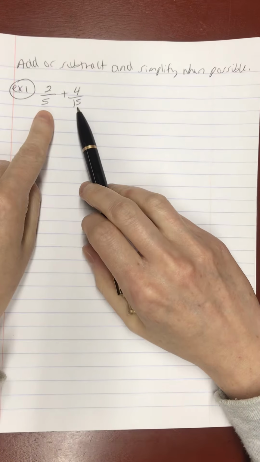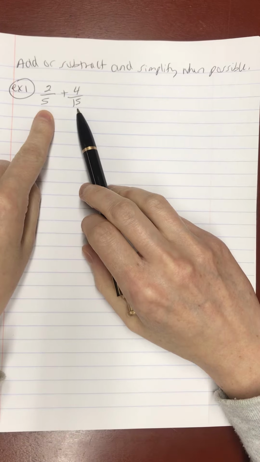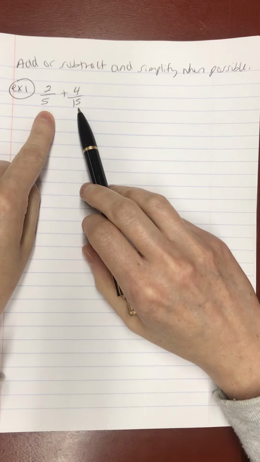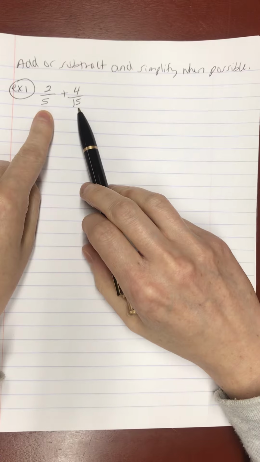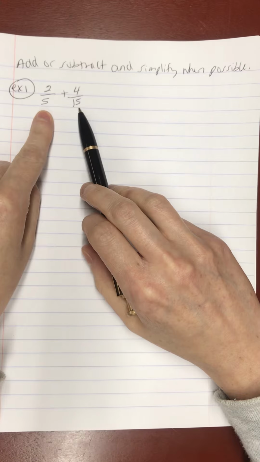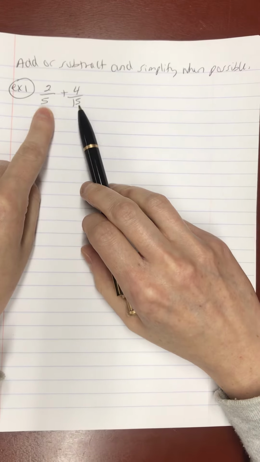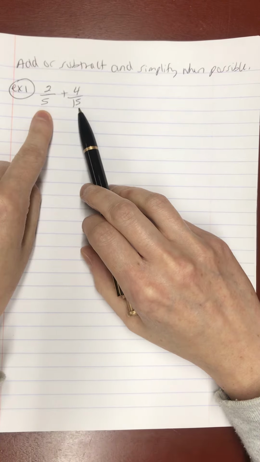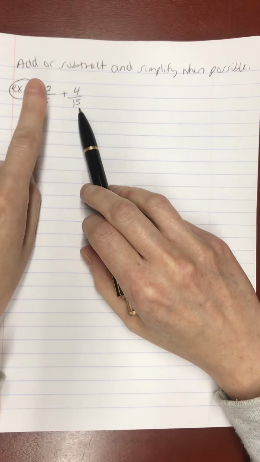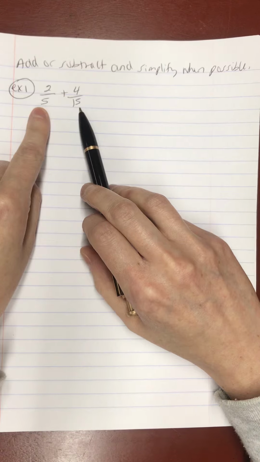Okay, so here we go. We've got 2/5 plus 4/15. Here's example number 1. Now the first thing you probably noticed was that these are not like fractions. So these are very different than the 11 examples we just did. They have different denominators. So when that happens, as we just wrote down a moment ago, you have to convert one or both of them so that they are like fractions using the LCD. So what you want to do is ask yourself this. Look at these denominators. What is the lowest number that both of these numbers evenly go into?